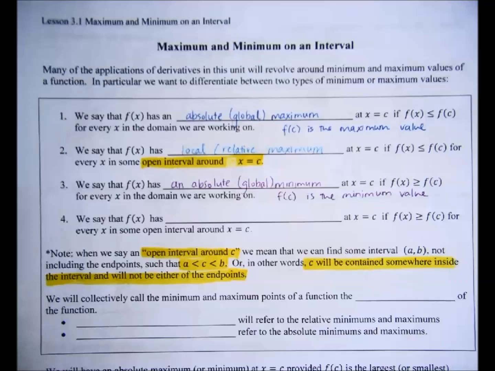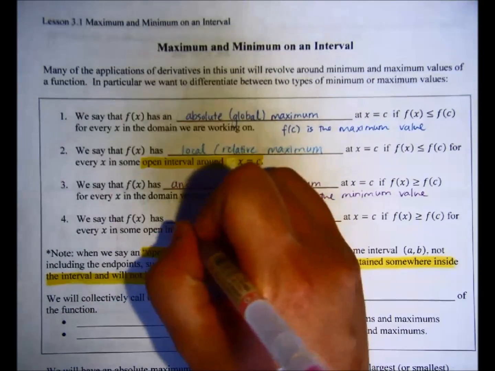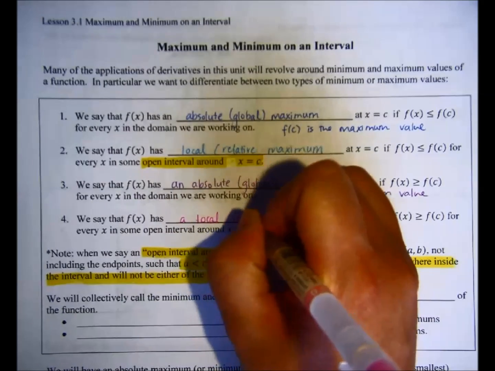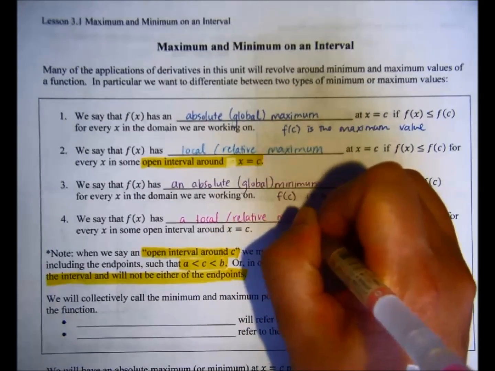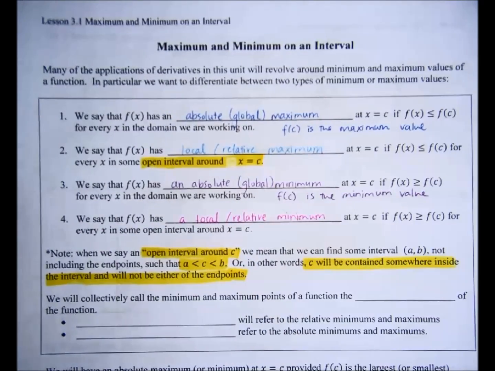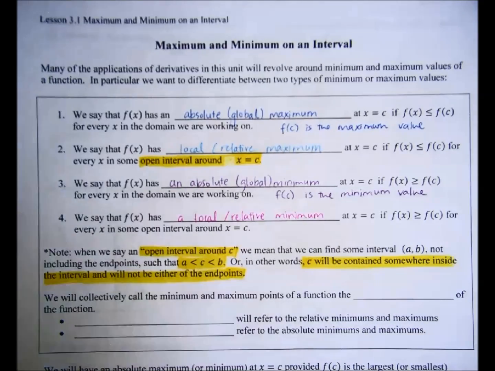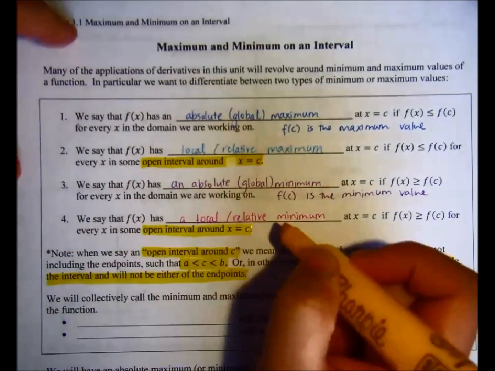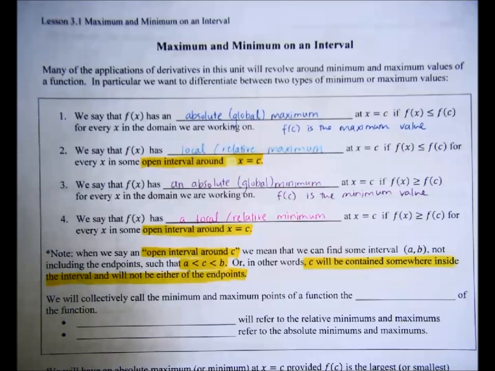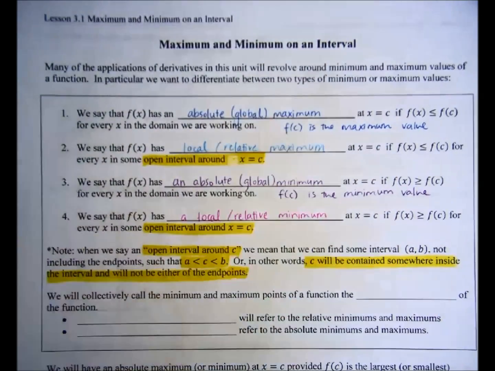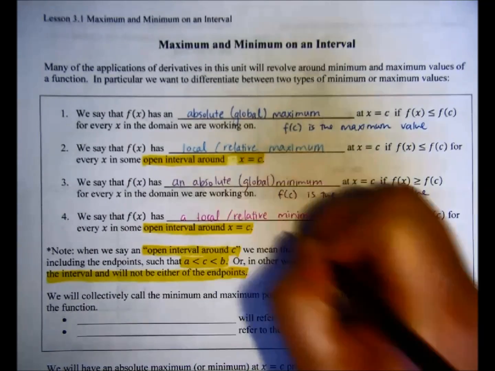And then the last definition, we say that f of x has a local or relative minimum at x equals c if the y values are greater than or equal to the y value at x equals c for every x in some, again, open interval around x equals c. And one more time, open interval means that c is between endpoints a and b, and c cannot be a or b. Which really means that we can't have any local or relative maxes or mins at the endpoints.